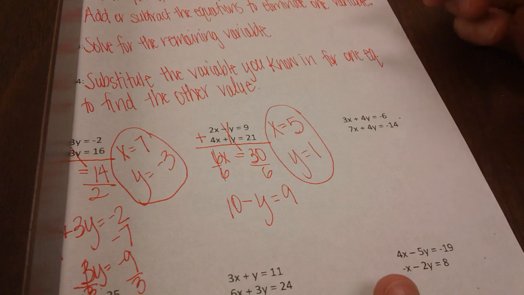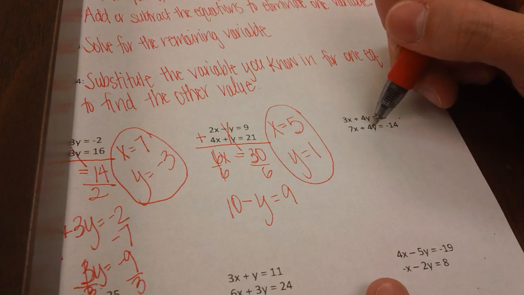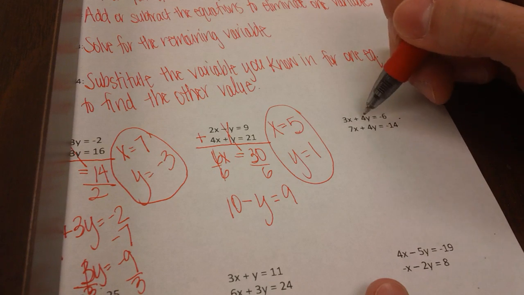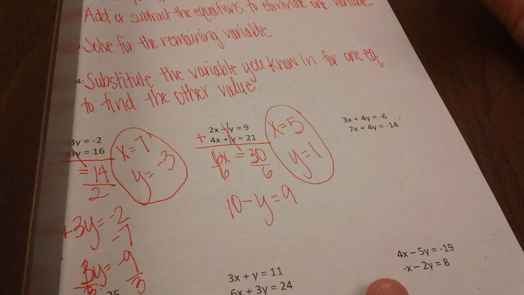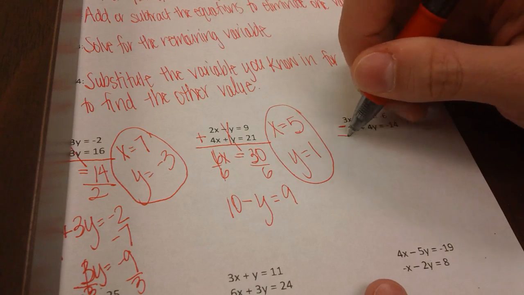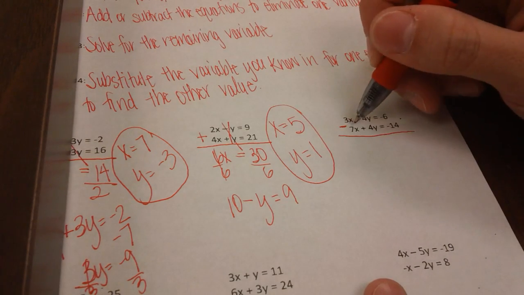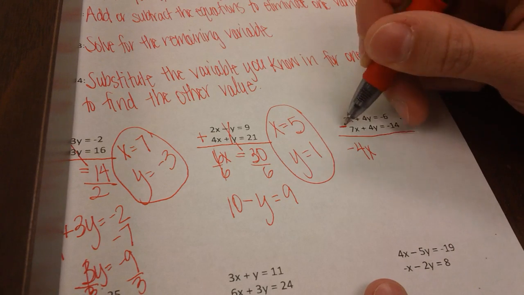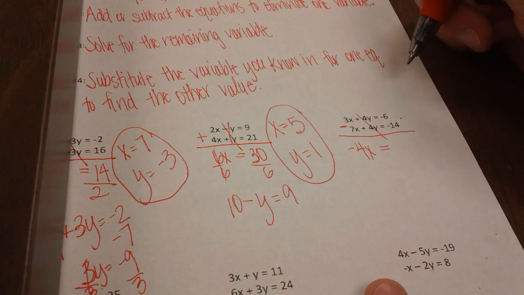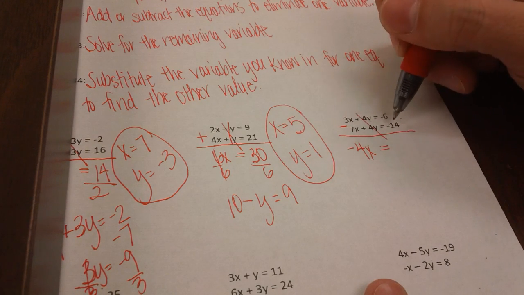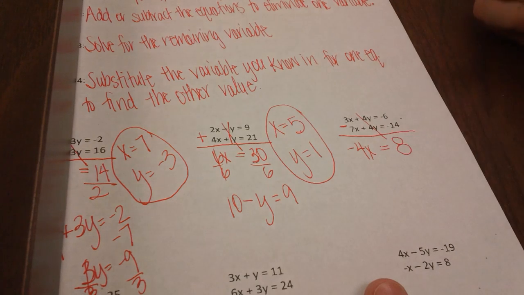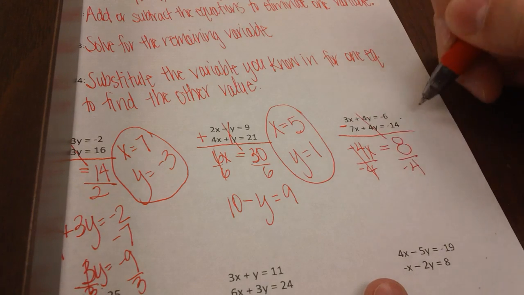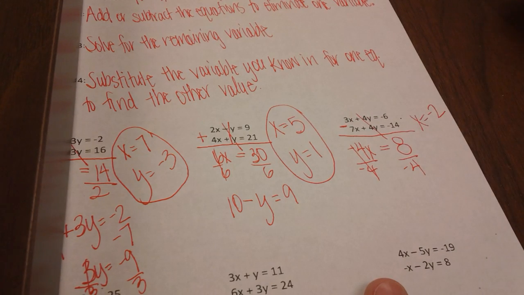Let's try the last one. Here we have a 4y and a 4y that are the same. So instead of adding them, if I add them, they would add up to 8y, which doesn't eliminate any of my variables. But if I subtract here, 3x minus 7x is negative 4x, and 4y minus 4y does cancel out. And then negative 6 minus negative 14 gives me 8. So if I divide by negative 4, I can see that x is negative 2.